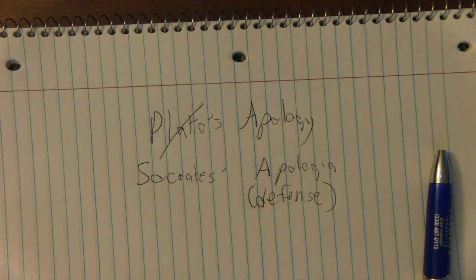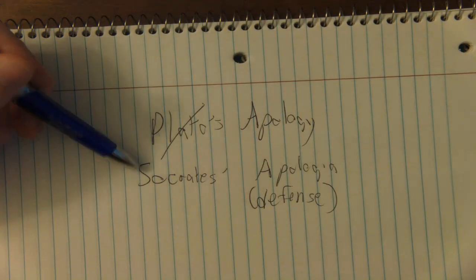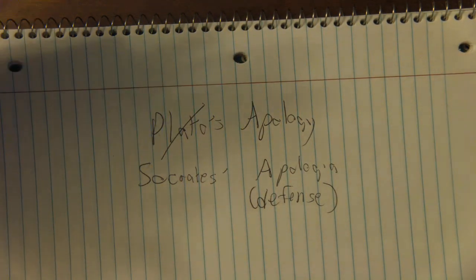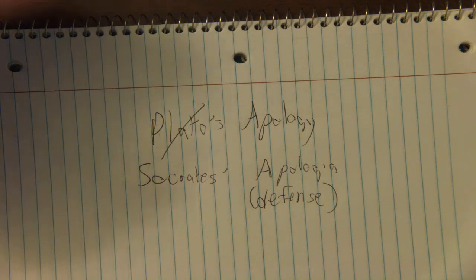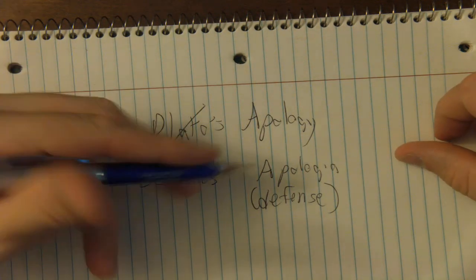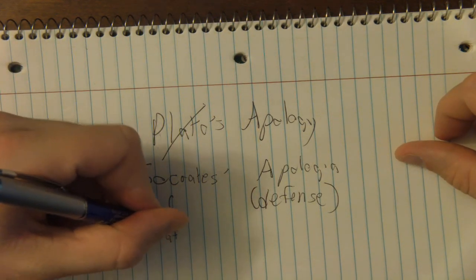And then the third reason is that it introduces us to some very important big picture philosophy stuff. Socrates was known as the father of Western philosophy.